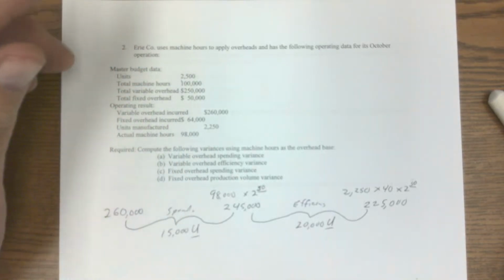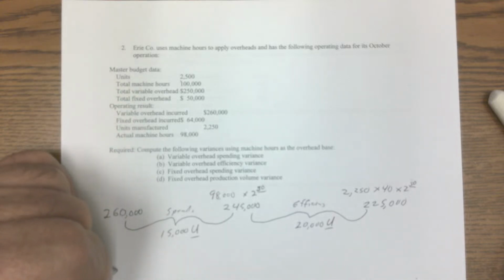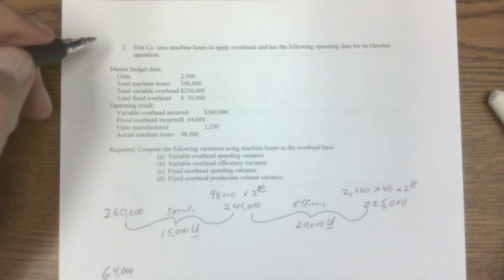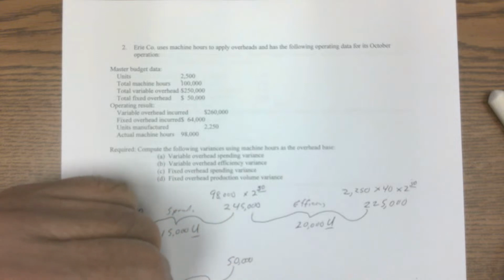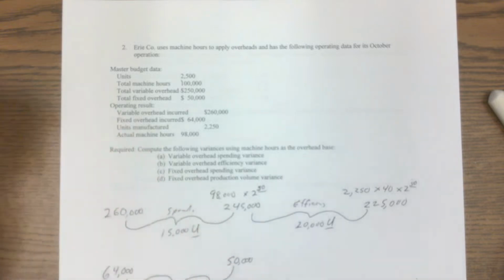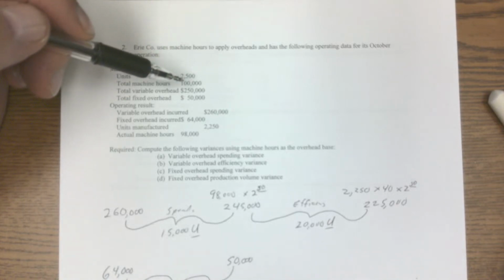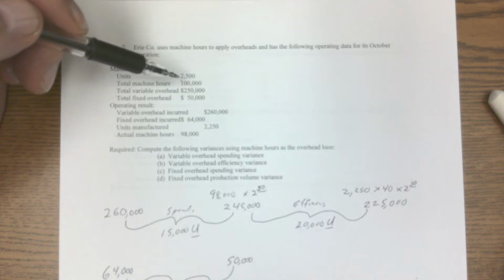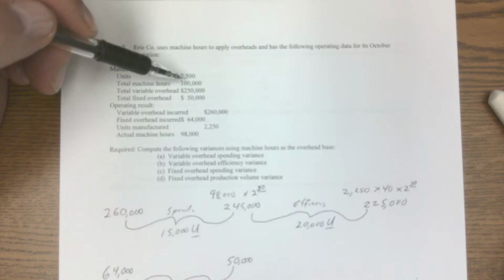Okay, then we need to do the fixed overhead. So the fixed overhead incurred was 64,000. The budgeted fixed overhead was 50,000. So our spending variance was 14,000 unfavorable. Then we do the applied. So 50,000 divided by 100,000 machine hours is 50 cents per machine hour.